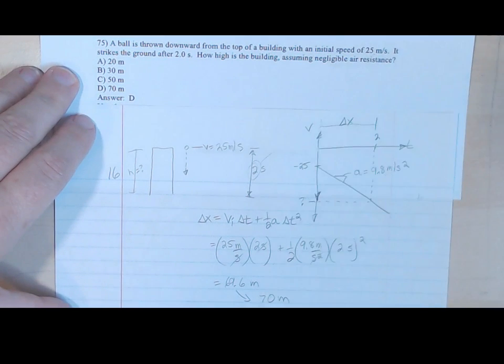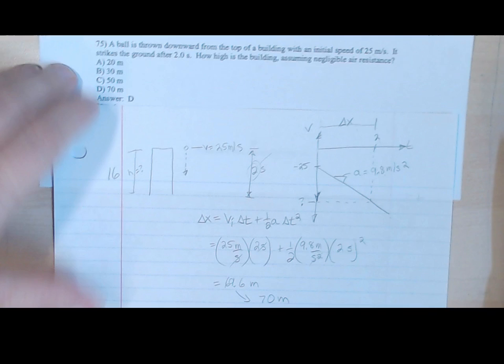Okay. Let's go ahead and also move on to problem number 17. Problem number 17 takes me to the next sheet. And we get another ball throwing problem.